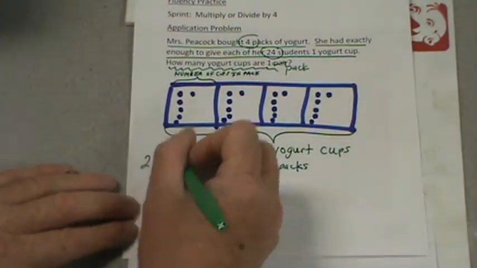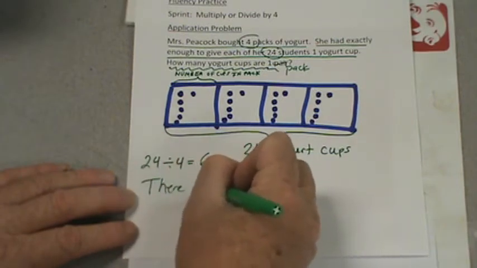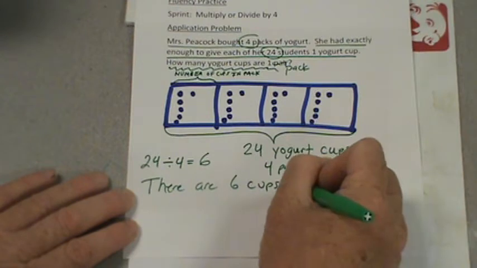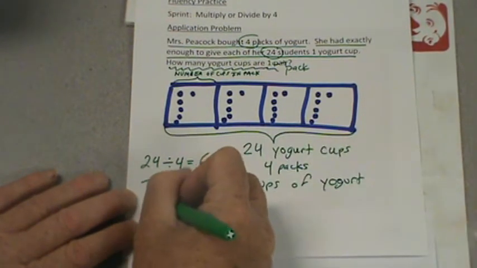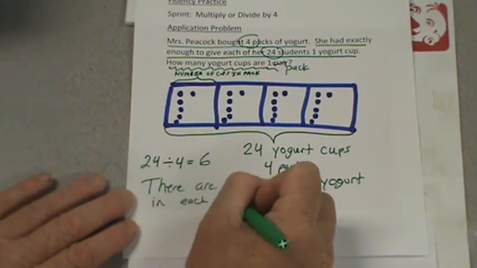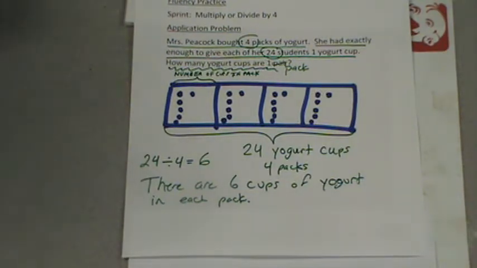So let's write it down. We've read, we drew, and now let's write. There are 6 cups of yogurt in each pack. So that's what we know. We now know through our model and division that there are indeed 6 cups of yogurt in each pack.